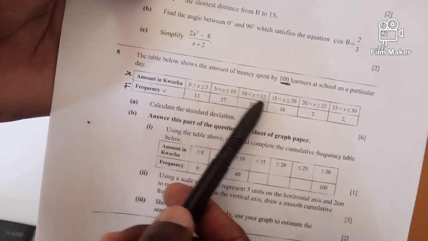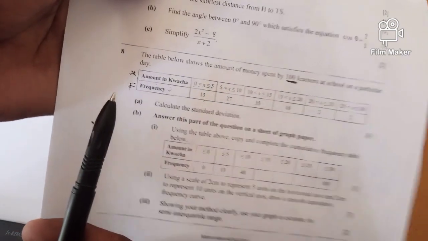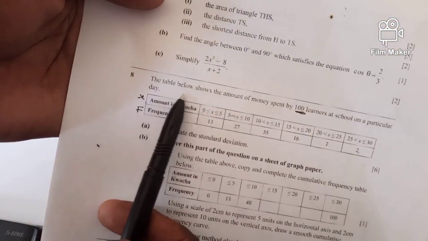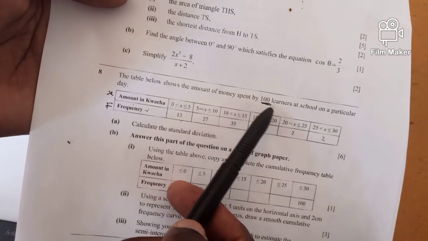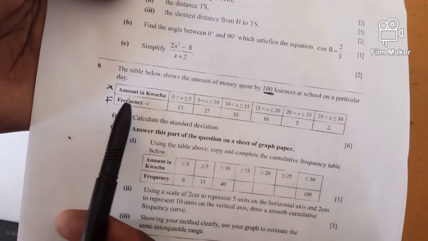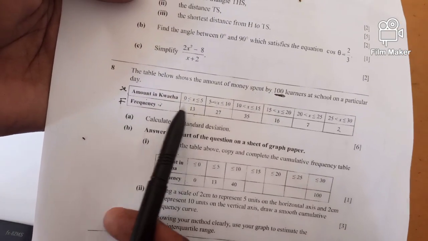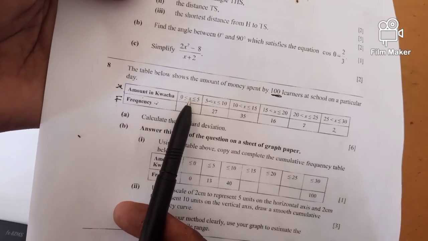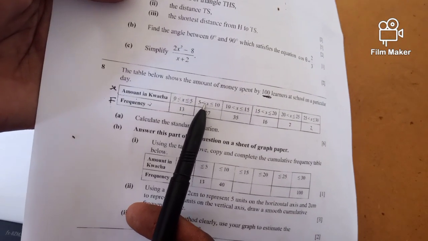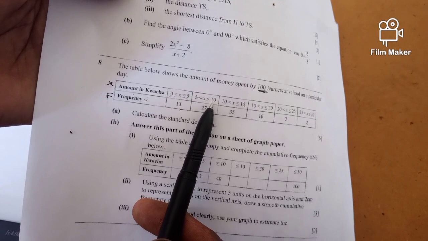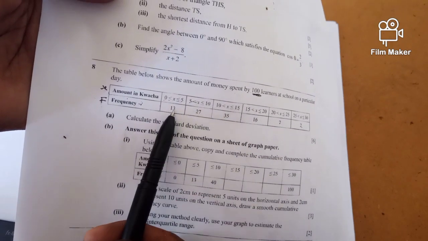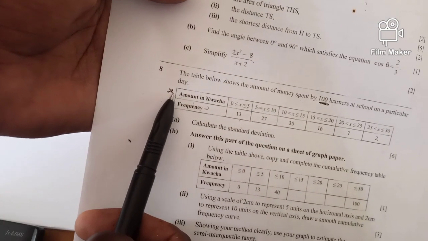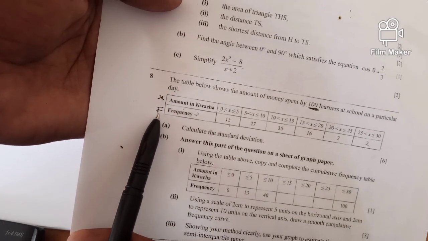Now, we're going to solve this 2017 paper for grouped data. If a question comes like this, just know that this is grouped data. The question says, the table below shows the amount of money spent by 100 learners at a school on a particular day. So we have the amount in kwacha and the frequency. 0 is less than or equal to x, which is less than or equal to 5. 5 is less than x, which is less than or equal to 10. These are the ranges you have been given, and the frequency. Here you need to know that this is always your x and this is your frequency, the f.